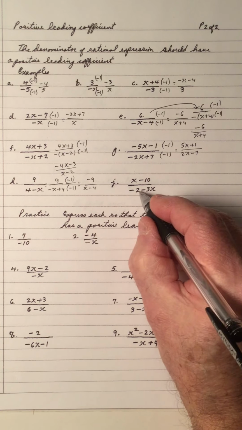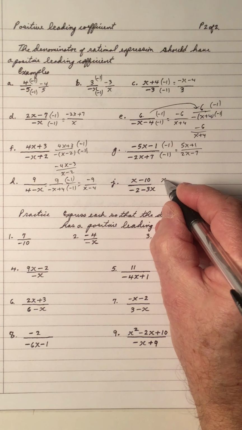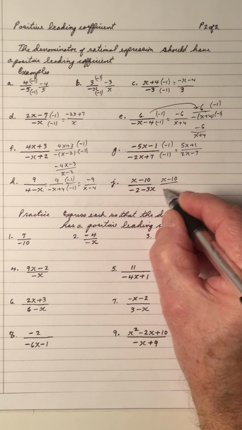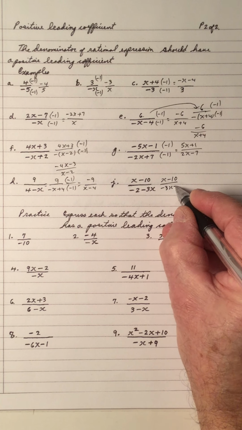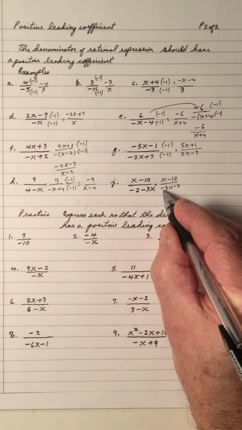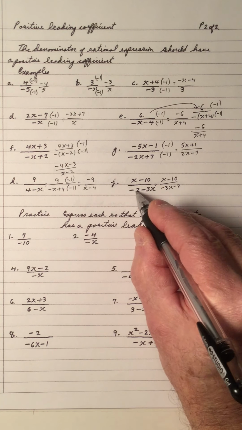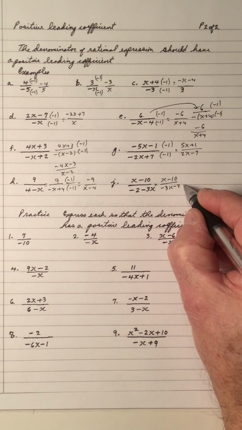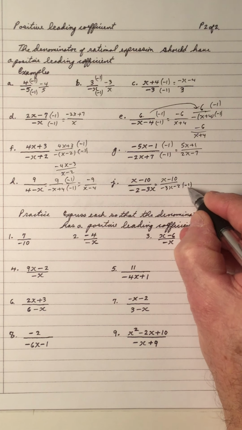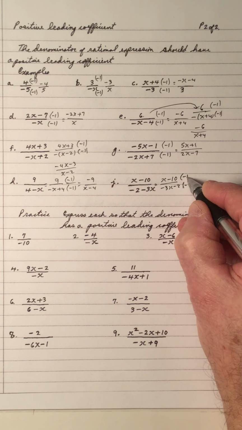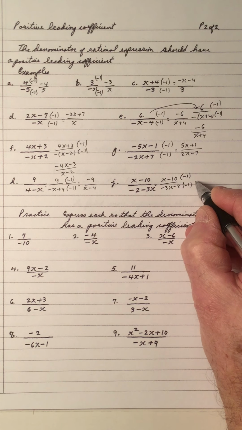J is, again, descending order. So let's go x minus 10 over negative 3x minus 2. Notice I changed the order around, but I never changed the signs. Now I multiply the bottom by -1 and multiply the top by -1. And what does that give me?